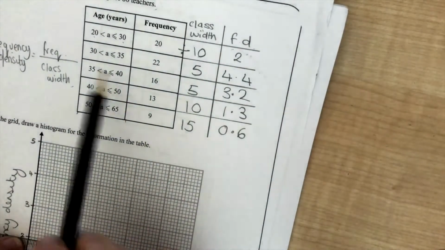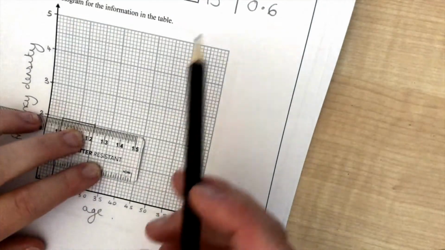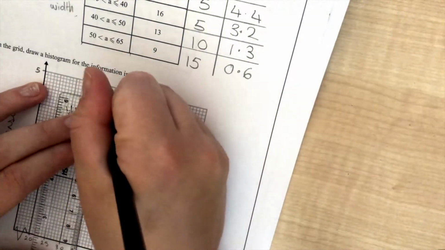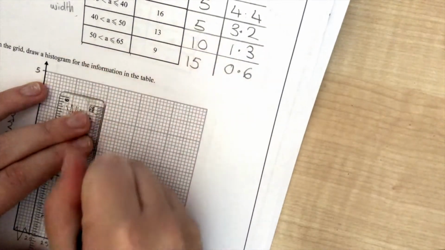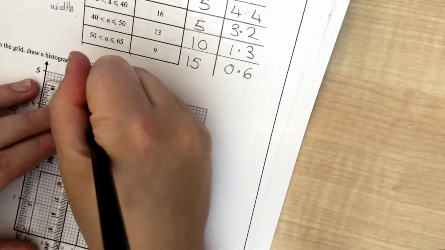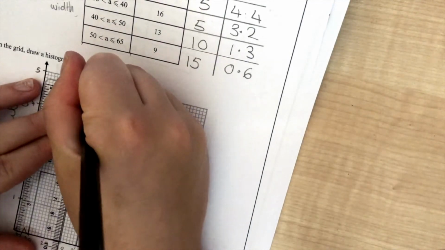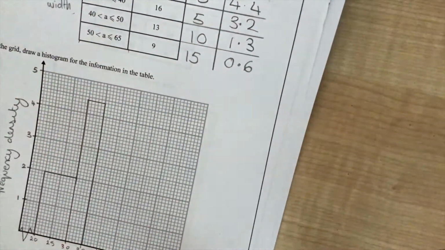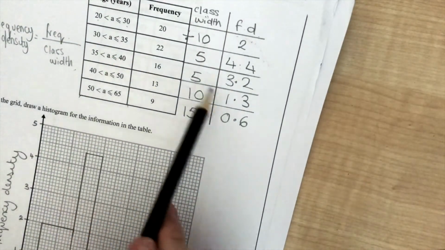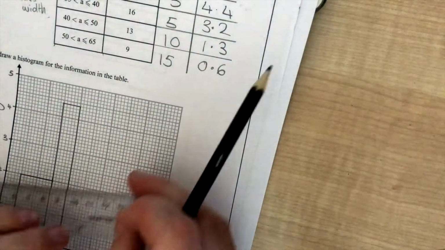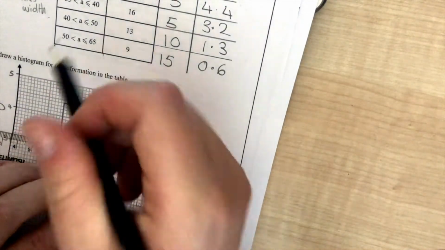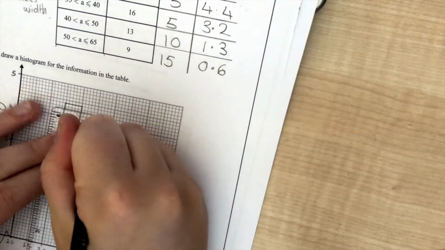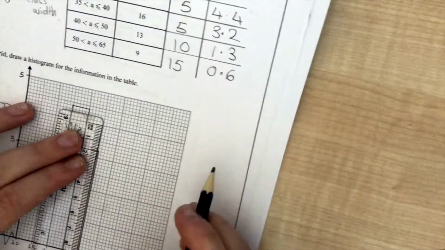And with histograms, the bars need to touch, so you're going to leave no spaces because it's continuous data. So my next bar is between 30 and 35, and this one goes all the way up to 4.4. So it's a nice tall bar. And you can see all the bars are going to be different widths and different heights, and that's fine because for a histogram, the area is what's telling you the frequency rather than the height of each bar. So it'll be the area of each bar that tells you the frequency, and we can use that formula we used right at the beginning of this video to help us work it out.